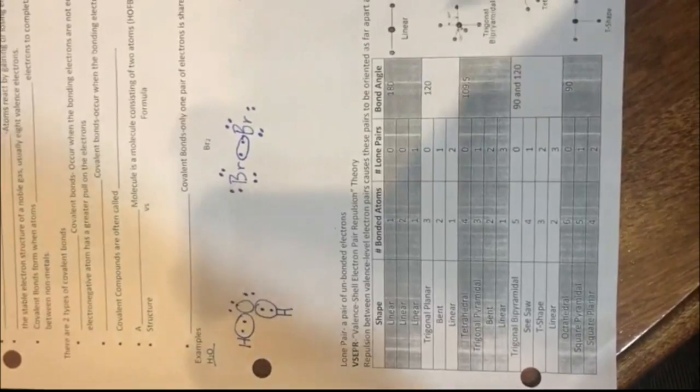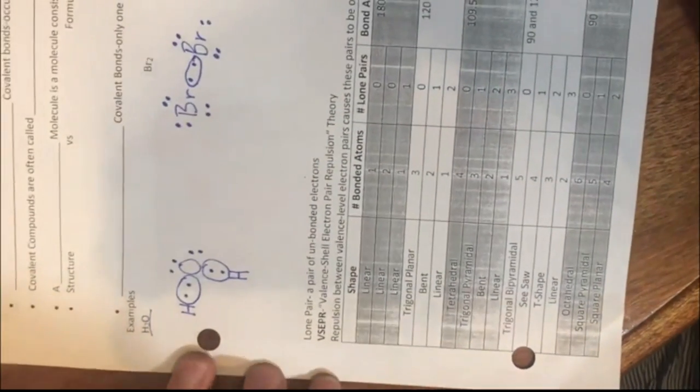So there's a couple things that you need to keep in mind when you're looking at these examples. The first one is you have to determine what's your main atom. And your main atom is going to be the atom with the most atoms bonded to it. So if we look at this one, oxygen is our main atom. And it's our main atom because it has 2 different things bonded to it. So you have to identify that first. Next, what you're going to do is you're going to look at your main atom and see how many things are bonded to it.